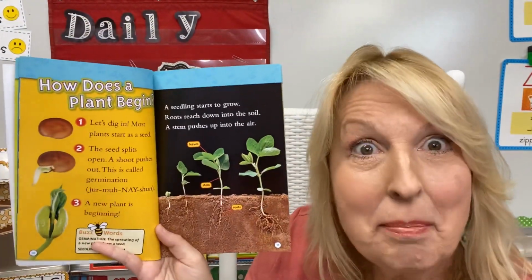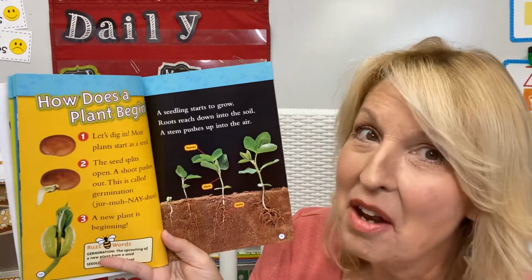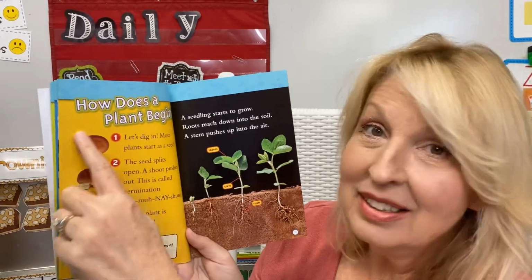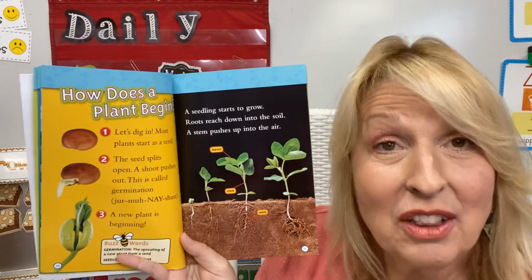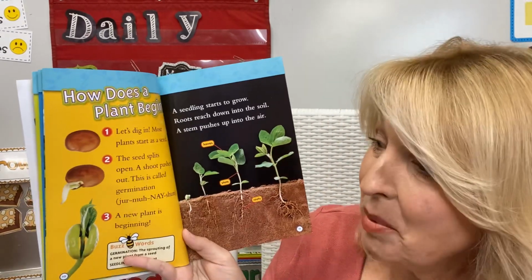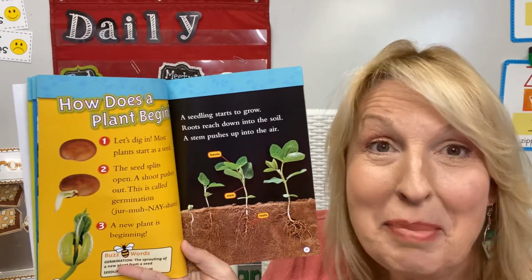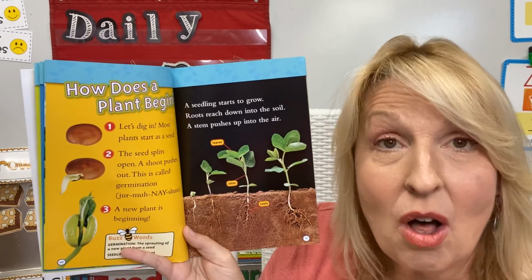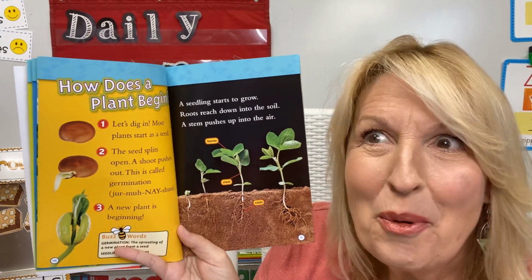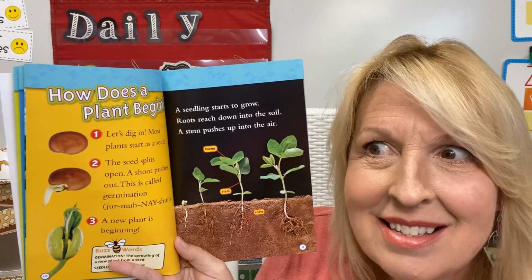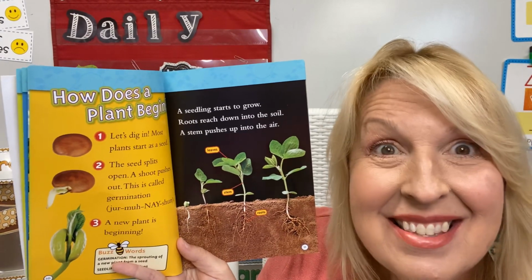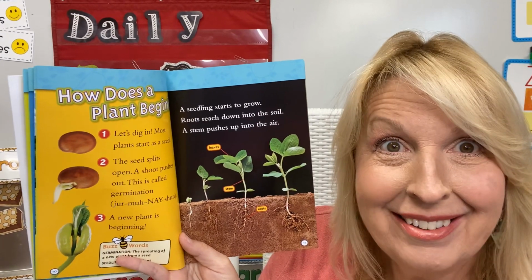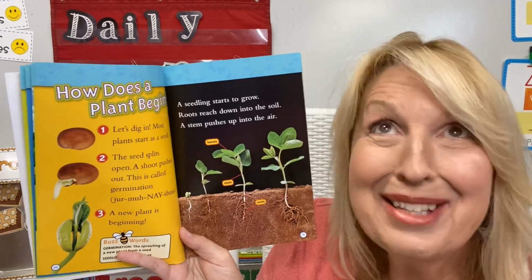How does a plant begin? I bet a lot of you know this. Do you know what this is called? It looks like a bean, and it probably is a bean. It's going to grow into a bean plant, but we can also call that the seed. So when you're eating beans, you're actually eating the seed of the plant. Did you know that? So cool.